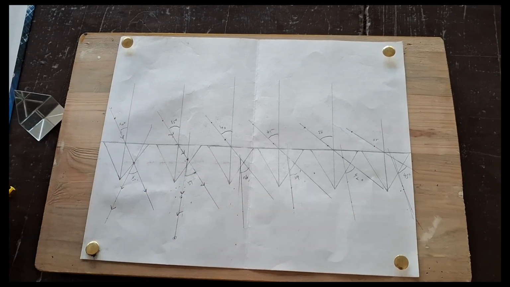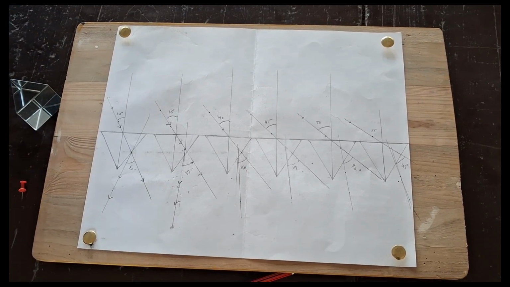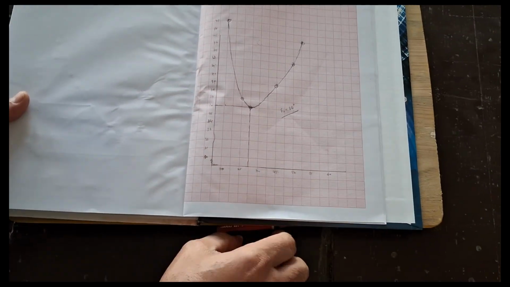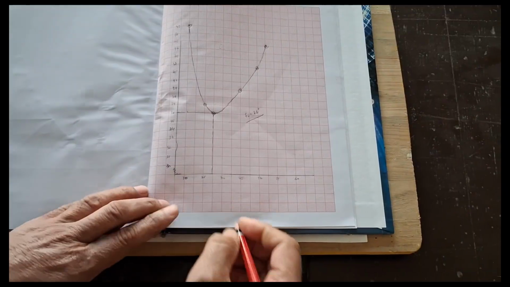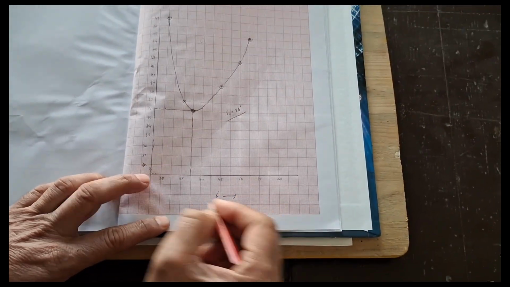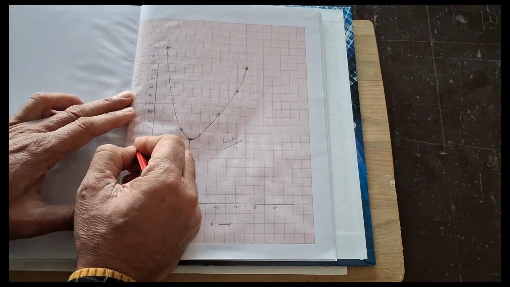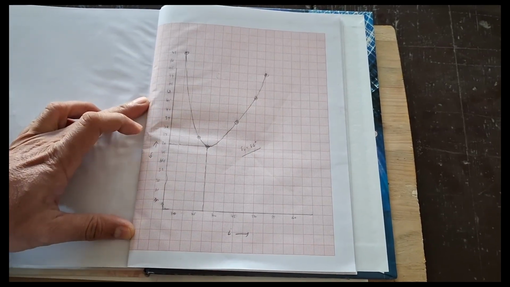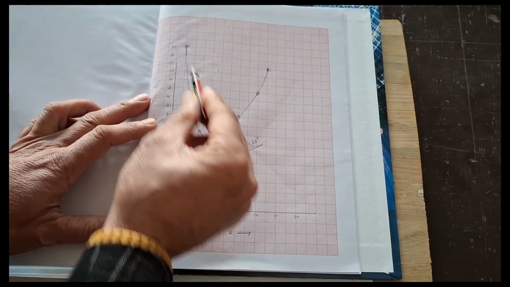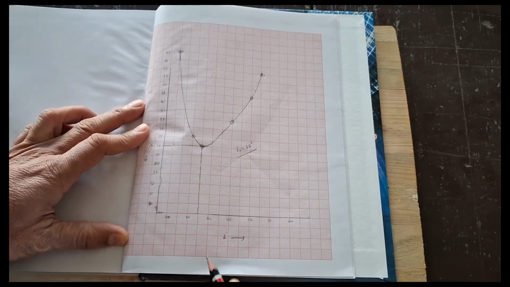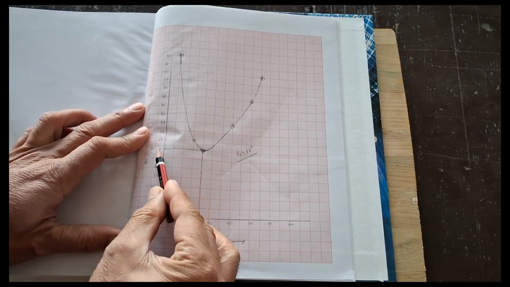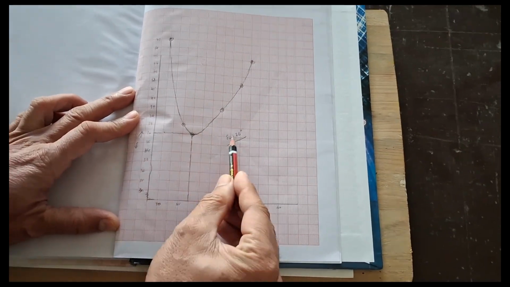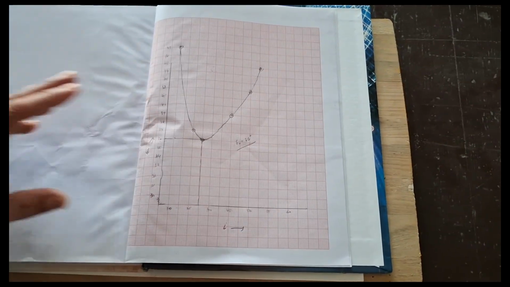So measure all these angles and then draw a graph between the angle of incidence along the x-axis and the angle of deviation along the y-axis, right? So this is how the graph you will be getting, and the lowest point will give you the angle of minimum deviation. Here we have got it for 36 degree.